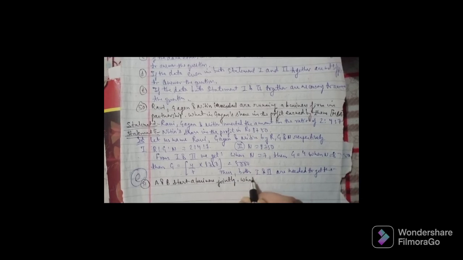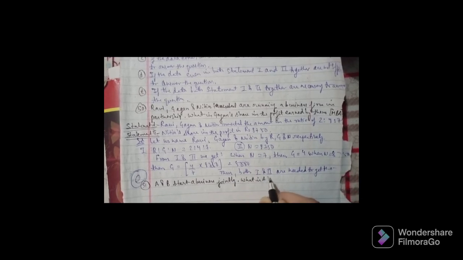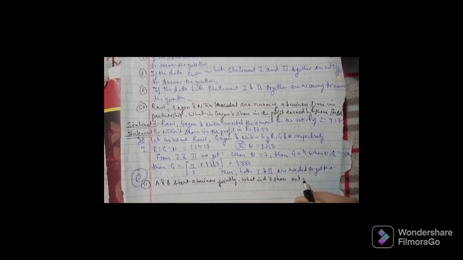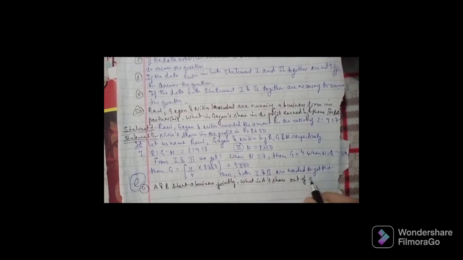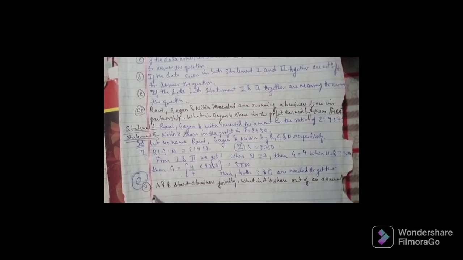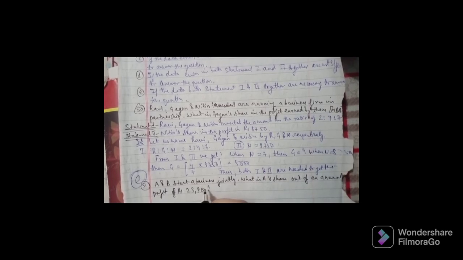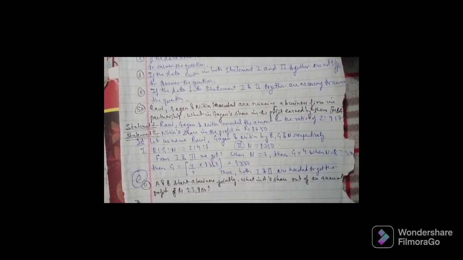What is A's share out of an annual profit of rupees 23,800? So statement 1 and statement 2.